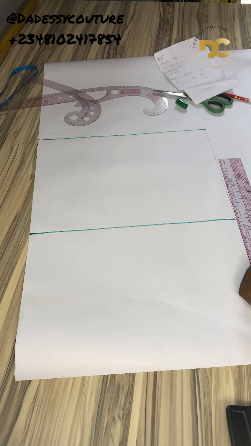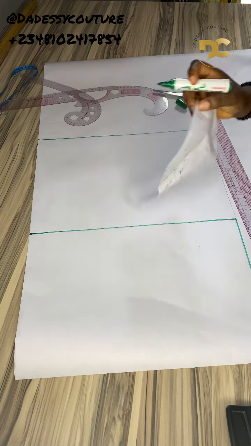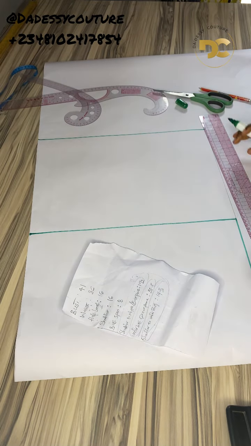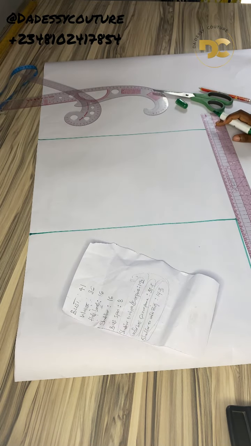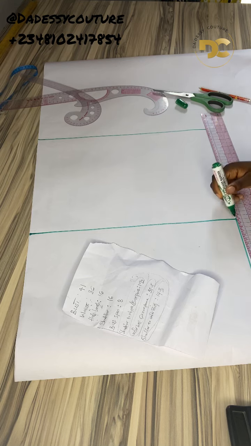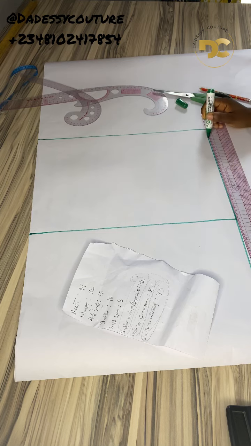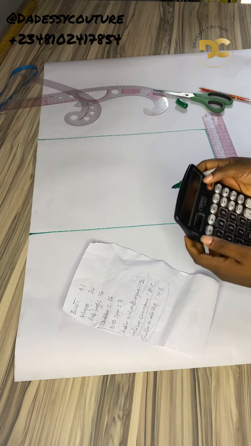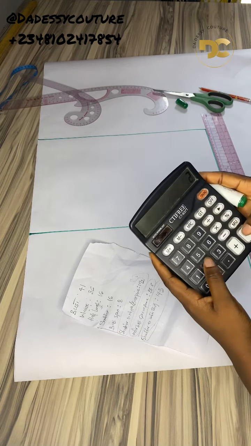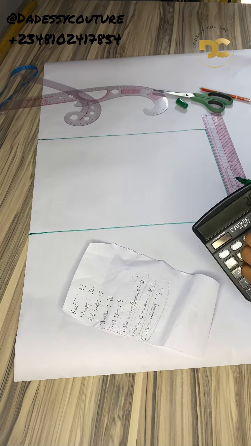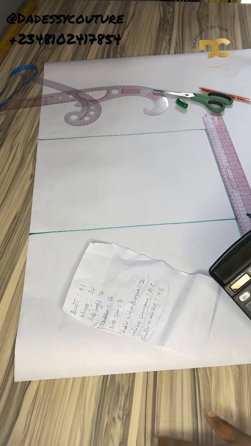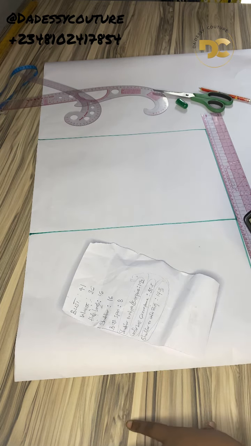The largest measurement here is my bust, and the bust of this client is 41. We'll be dividing 41 by 2, so that's 20.5. Let's say approximately 21.